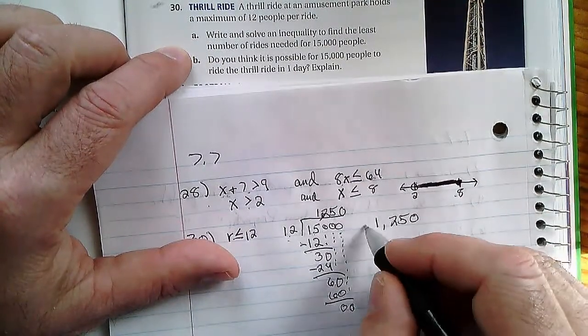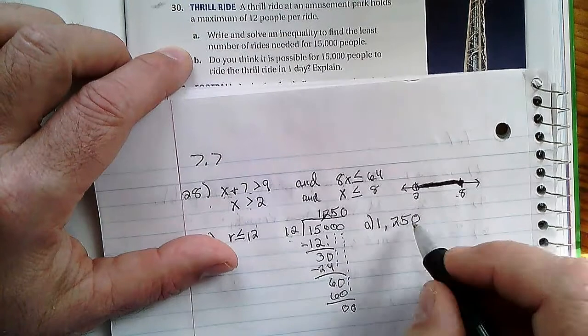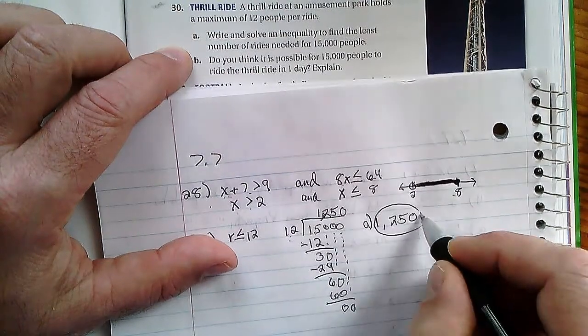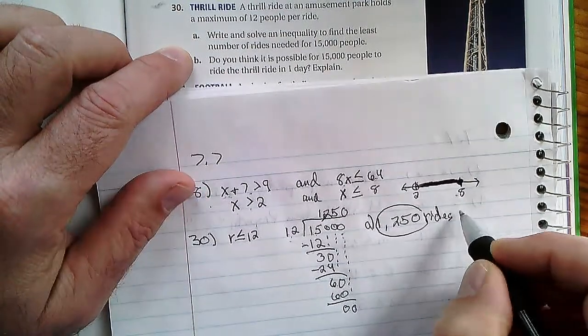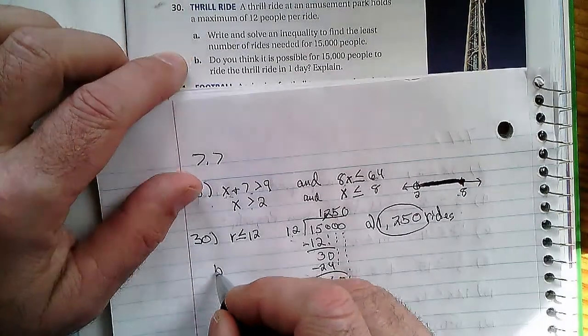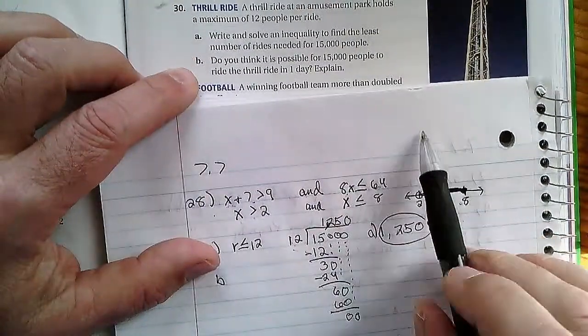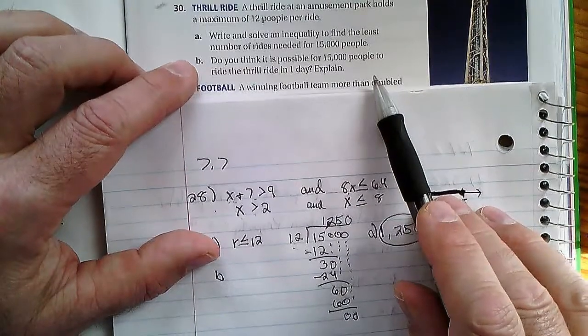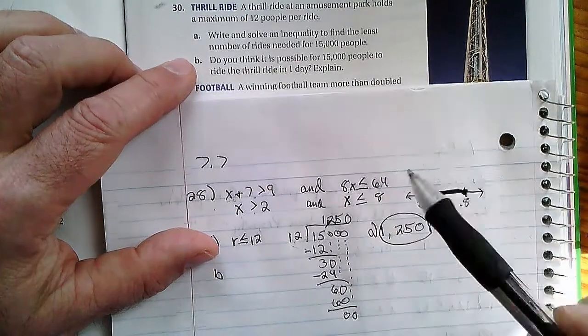Second question: number of rides. Okay, so 1,250 rides. B. Do you think it is possible for 15,000 people to ride a thrill ride in one day? Explain.